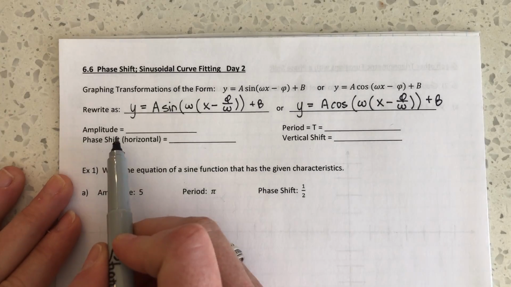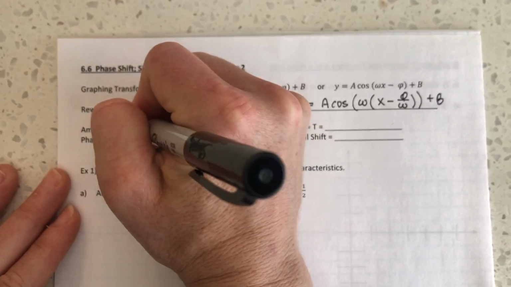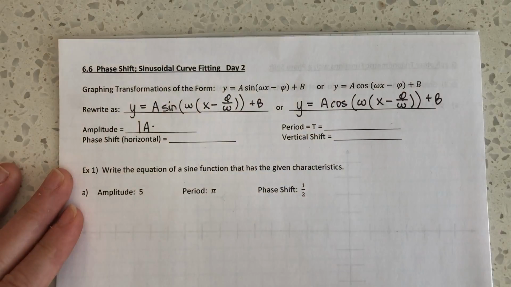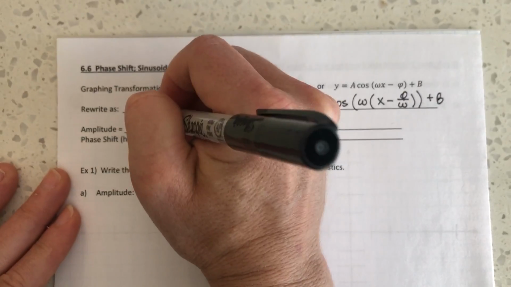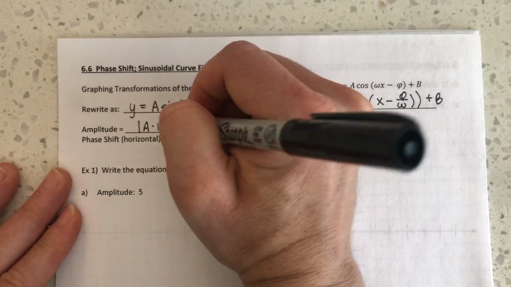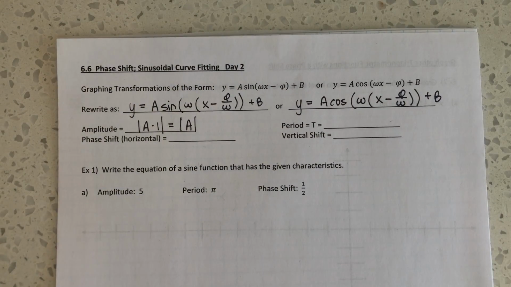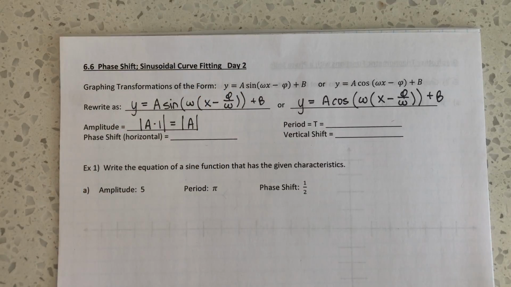All right, so your amplitude is always found by taking the absolute value of A times your original amplitude, which the original amplitude of sine and cosine was 1, and then that gets you an overall amplitude that is the absolute value of A, because the amplitude is considered the distance or half the distance in between the highest and lowest point, so it should be given as a positive number, even though we know A can be positive or negative in the actual equation.